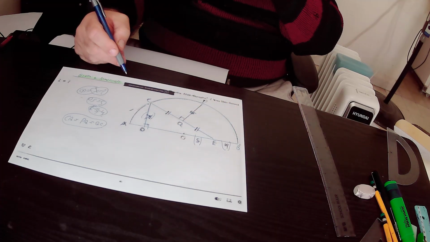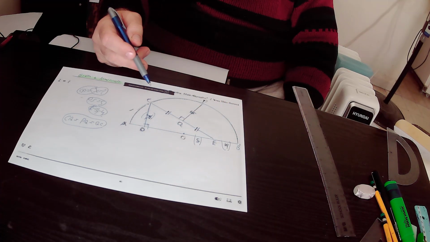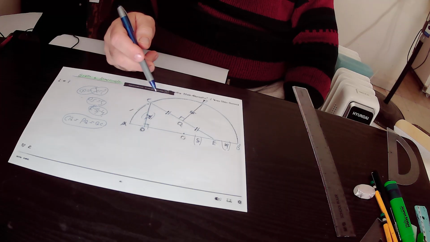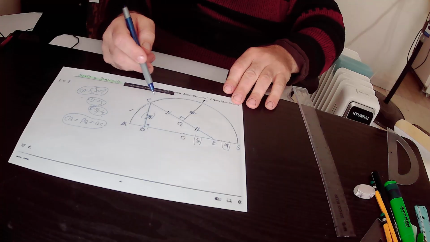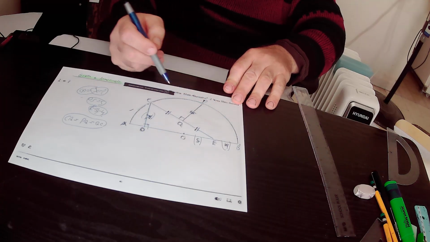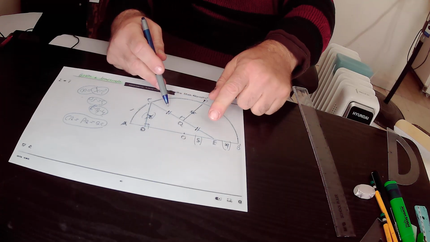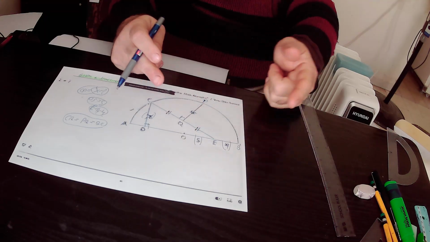We also know that PQ equals CQ equals QE. So those three line segments are equal to each other in their lengths.